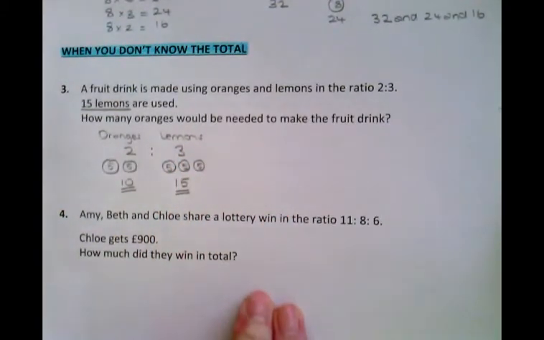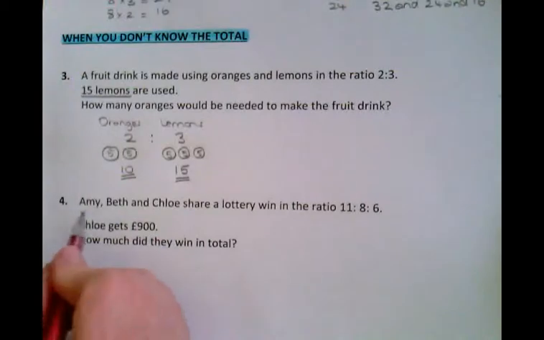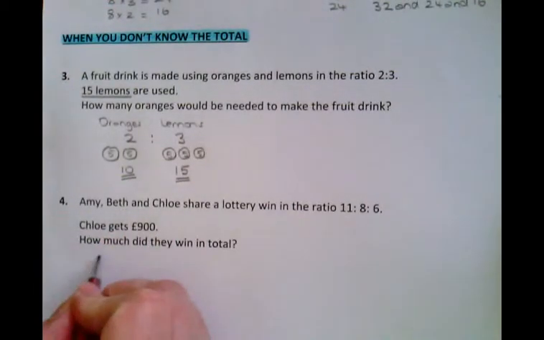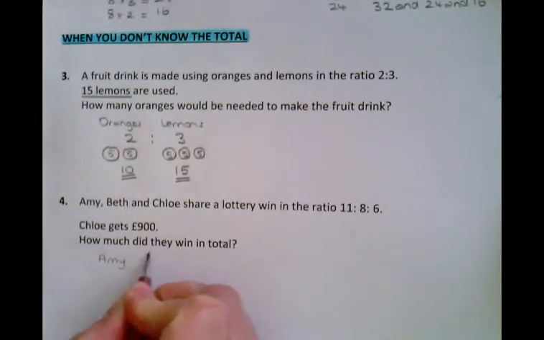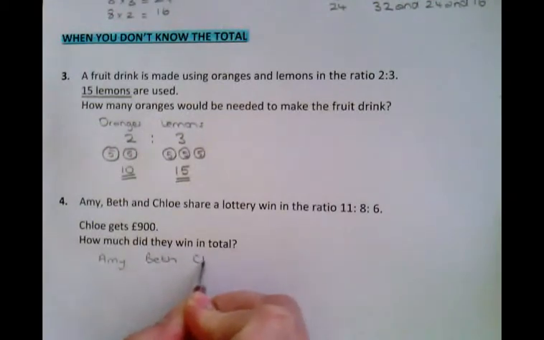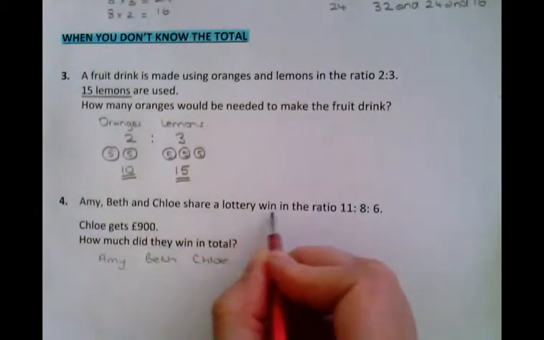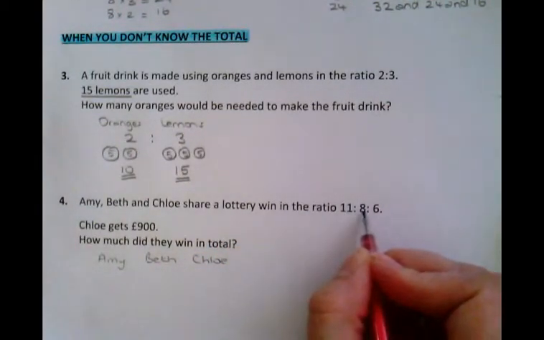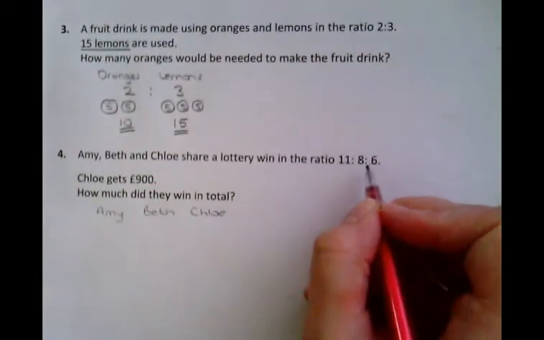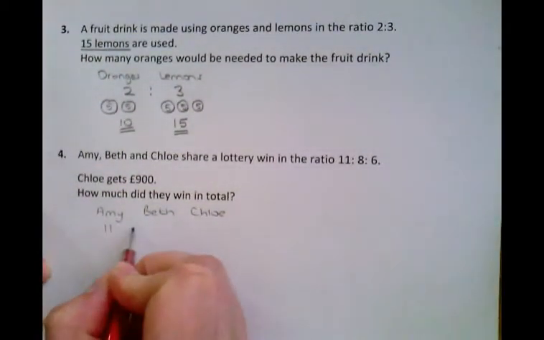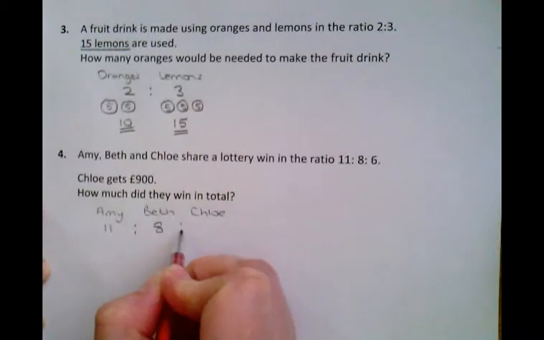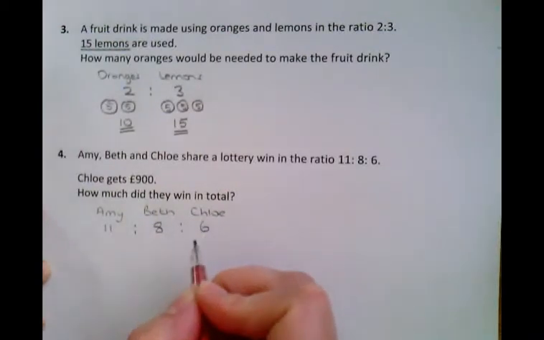And then similarly in question 4, Amy, Beth and Chloe share a lottery win in the ratio 11 to 8 to 6. So 11 for Amy, 8 bits go to Beth, and then 6 bits go to Chloe.